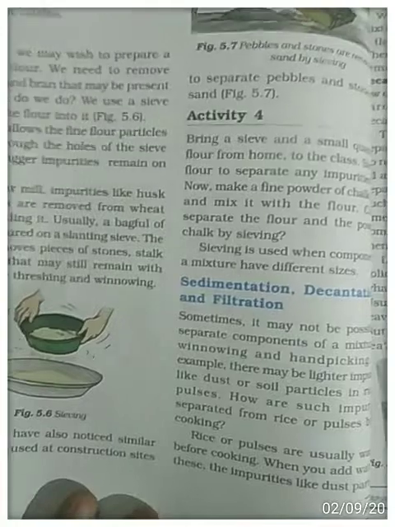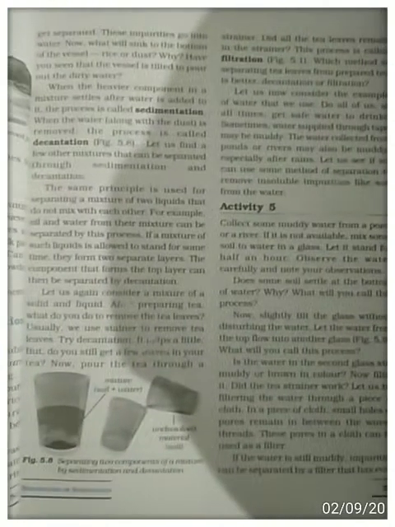So we can discuss it one by one. Let me say all the methods once again: hand picking, threshing, winnowing, then sieving, then sedimentation, decantation and filtration. These are the different techniques to separate the mixture or separate one item from another item. And the separation methods are very useful in our daily life.